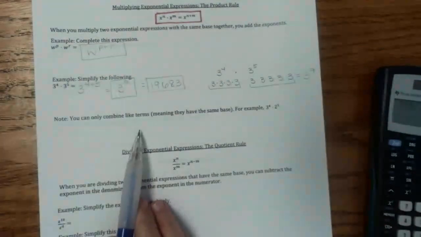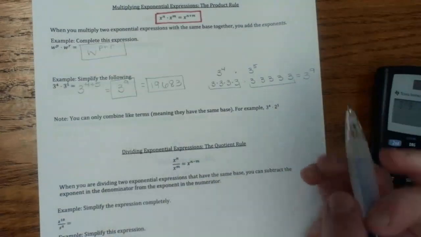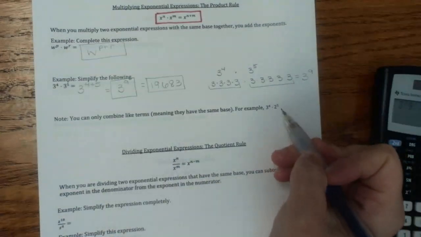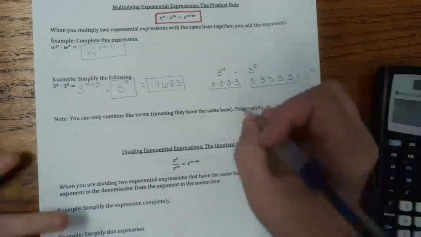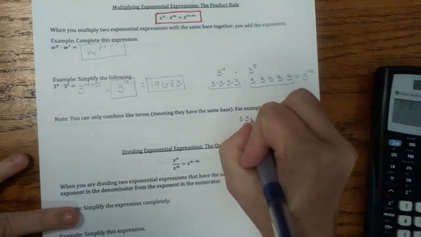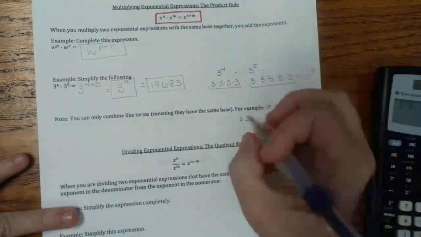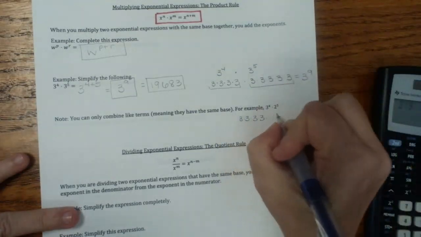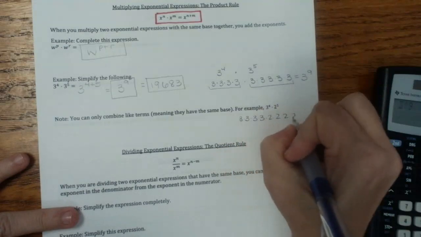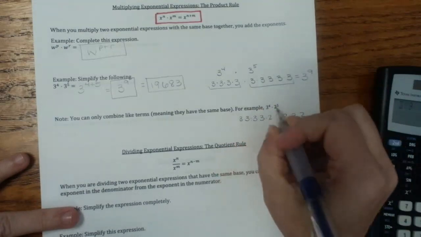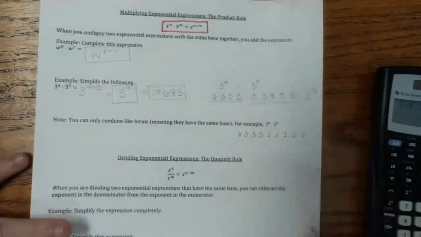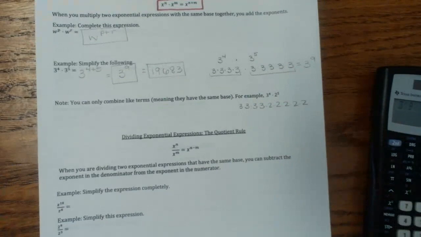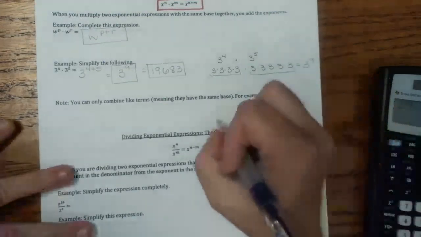So you can only combine like terms, meaning they have to have the same base. So we have 3 to the 4th times 2 to the 5th. They're not like terms, so I can't combine them. We have 3s and we have 2s. It would be like 3 times 3 times 3 times 3 times 2 times 2 times 2 times 2 times 2. So there are 4 3s and 1, 2, 3, 4, 5 2s. You still have just 4 3s and 5 2s. They're not like terms. I can't combine them, so you just leave it.